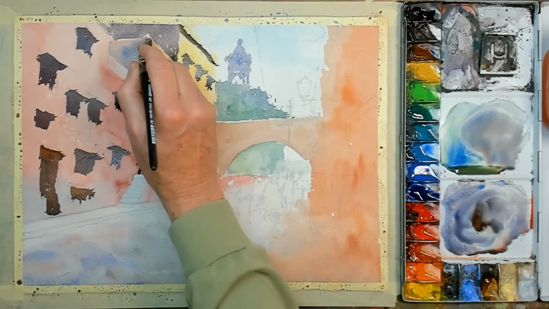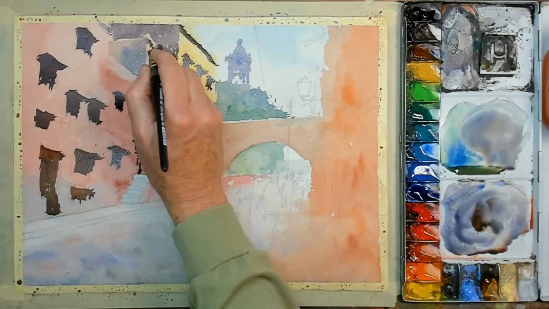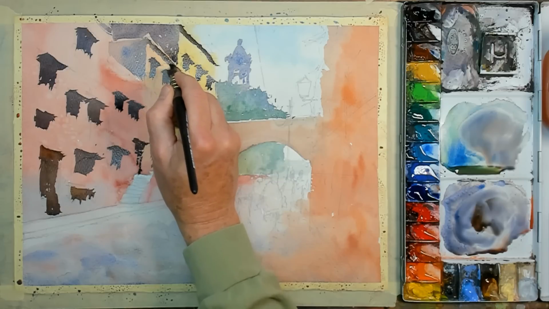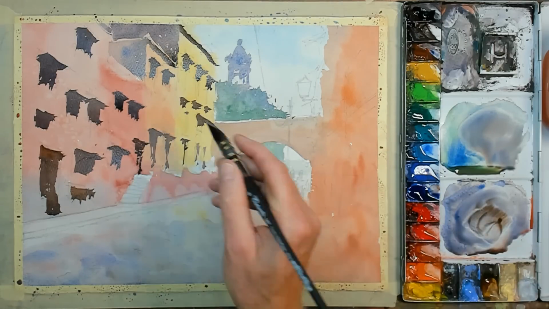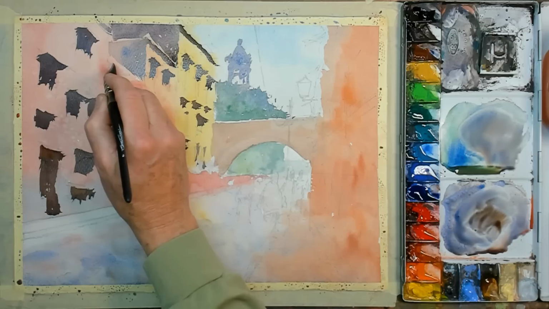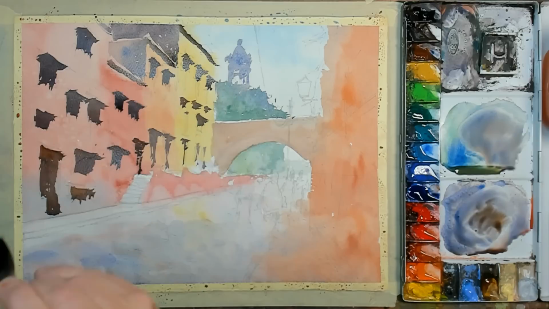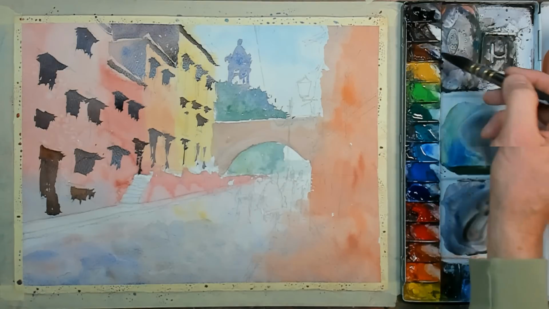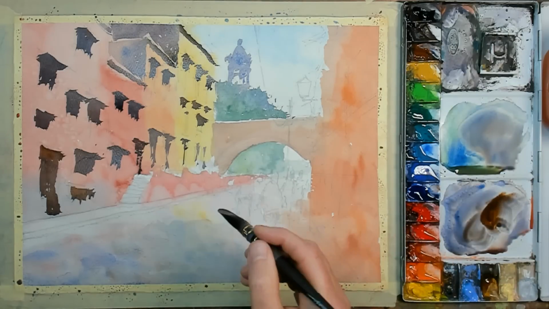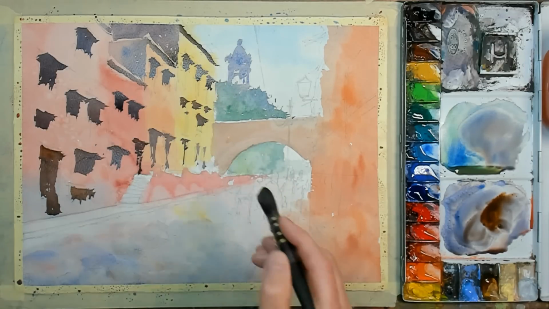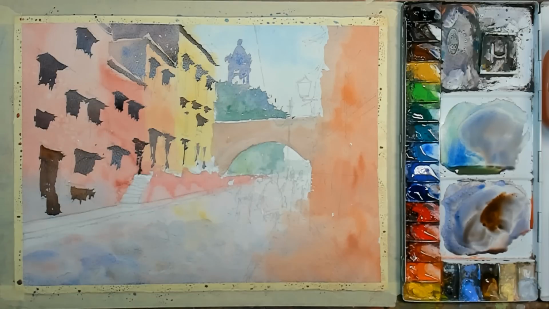That one, the salmon building, and then the darker building that isn't so dark anymore. There we go. There are these little pipes sticking out as well. In fact, I'll do those when that's dry, but we've got to put in these little pipes at the top there. All right.